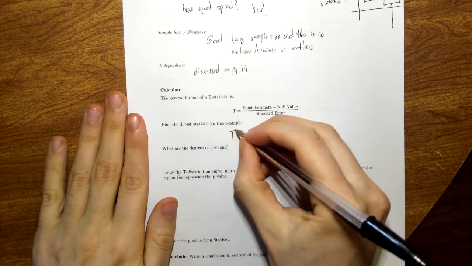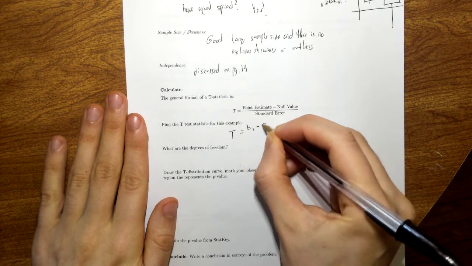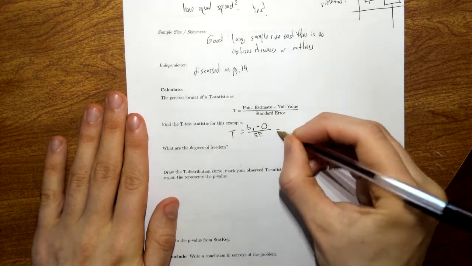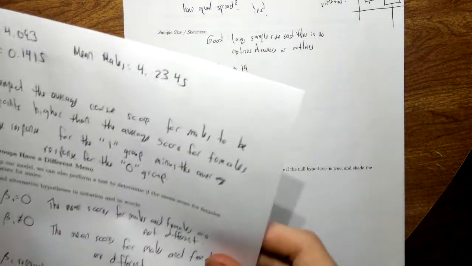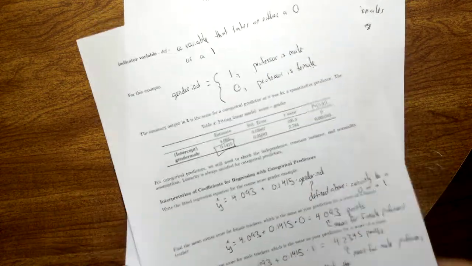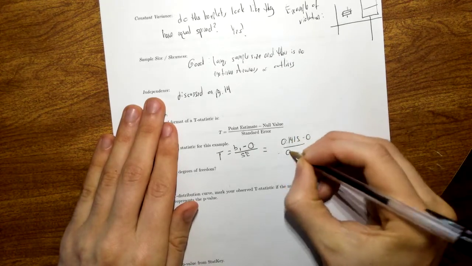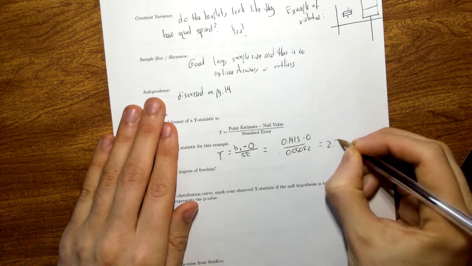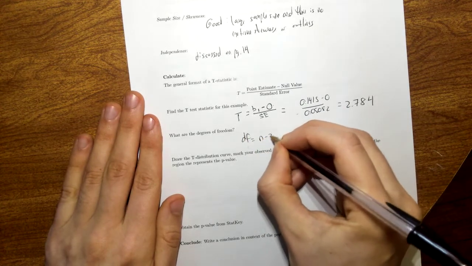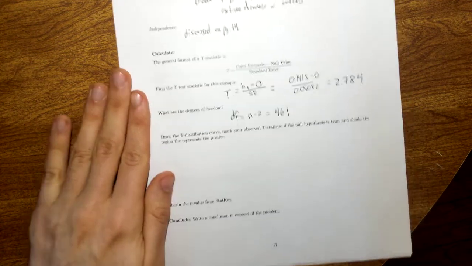So our t-stat is the exact same thing. It's going to be the estimate for that slope, which in this case is the difference in means, minus 0, the null hypothesized value, divided by the standard error from the table. And so I'm just grabbing the estimate from the table. I'm grabbing the standard error from the table as well. And if you calculate that out, you'd get a t-stat of 2.784. Degrees of freedom are still the exact same, so we still have an intercept and a slope in our model, and so there's still 461.